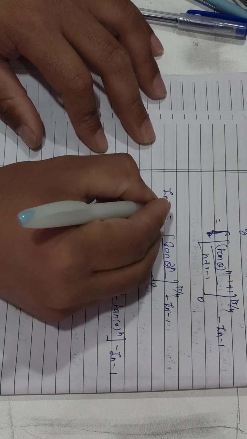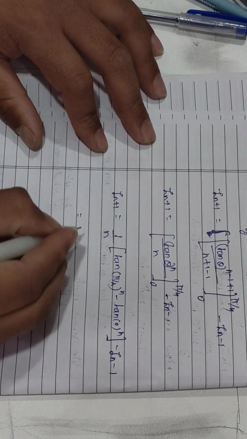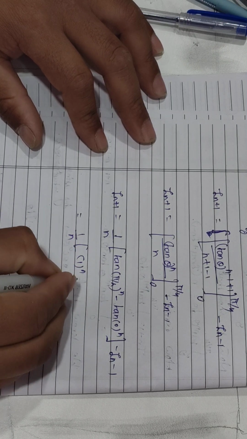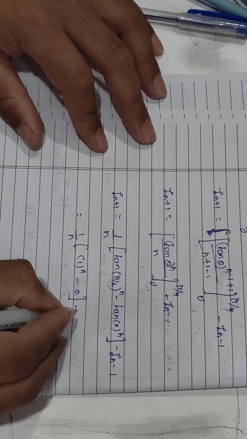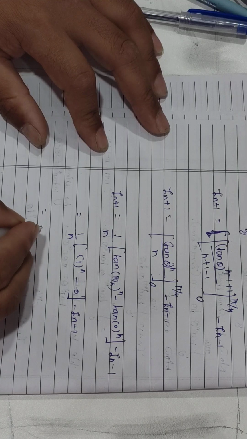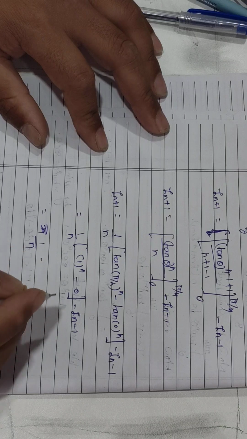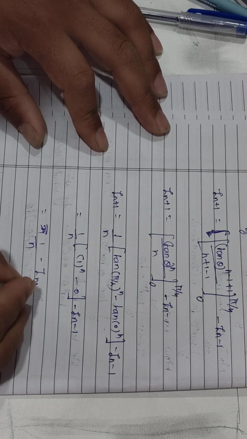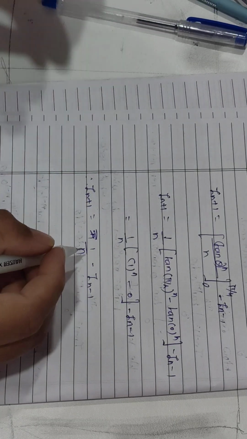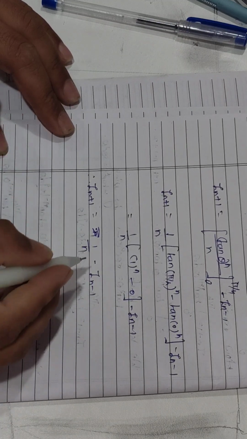This is I_{n+1}, which is equal to 1 upon n, tan pi by 4 is 1, that is 1 raised to n, minus tan 0 is 0, minus I_{n-1}, which is equal to 1 upon n minus I_{n-1}. Therefore I_{n+1} equal to 1 upon n minus I_{n-1}. Here I_{n-1} is minus on the RHS.